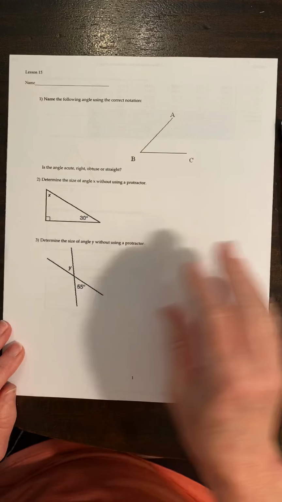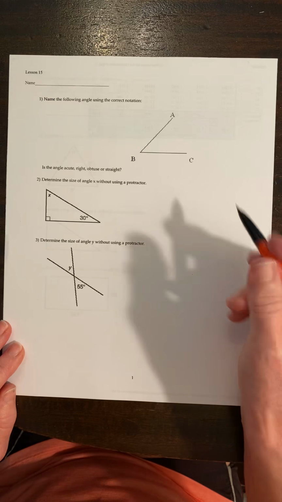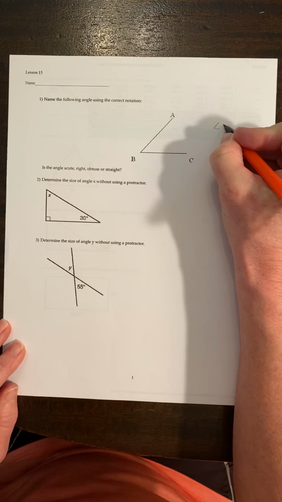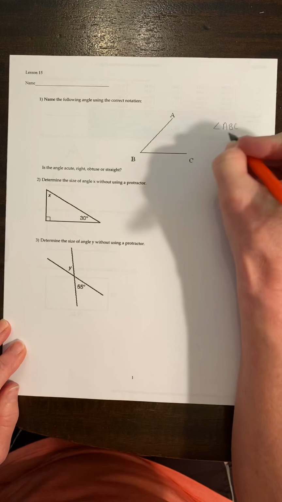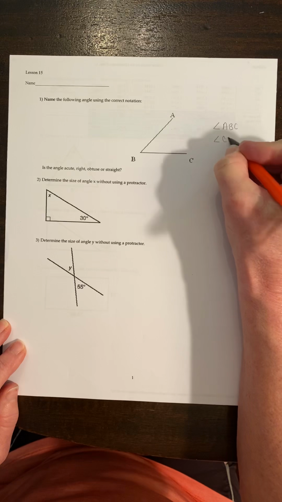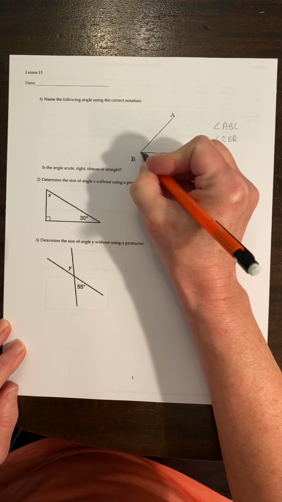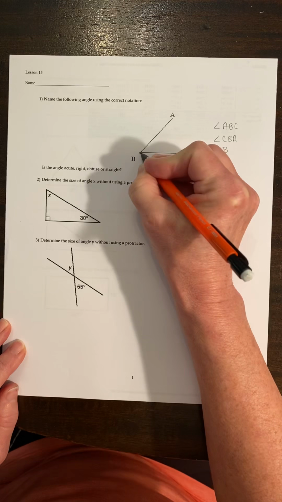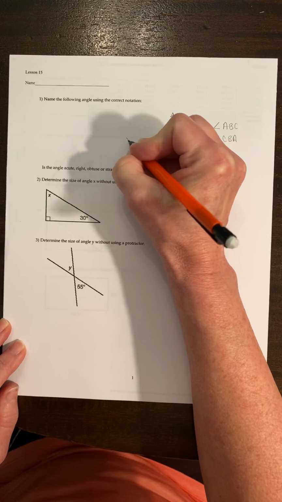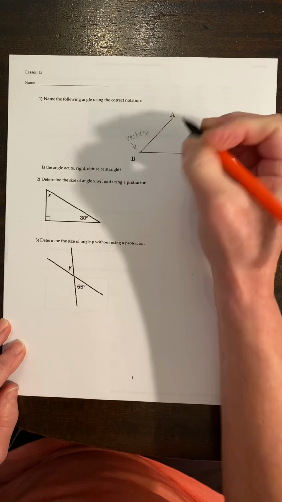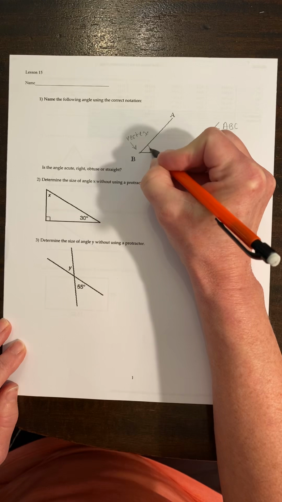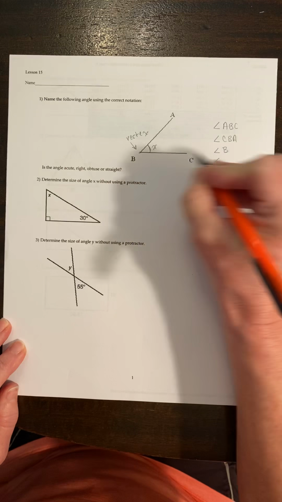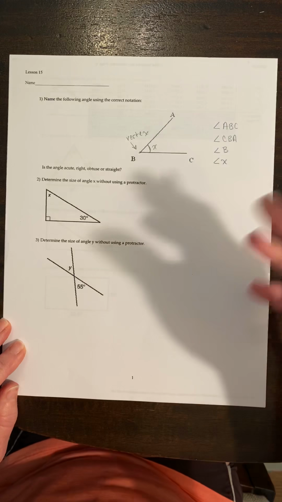Now in Lesson 15, we're just going to start our geometry section. And we have an angle here, and the correct way to name an angle, you can name an angle ABC, angle CBA. You always put this point in the middle, or you can just call it angle B. This point right here is called the vertex. And sometimes they'll have just a little curve drawn here and put a variable here. And if we did that, we could just call it angle X. So there's different ways you'll see an angle.